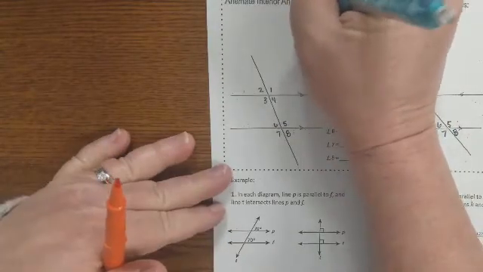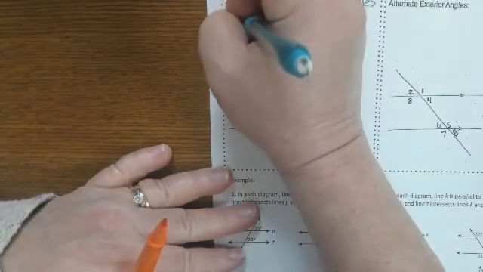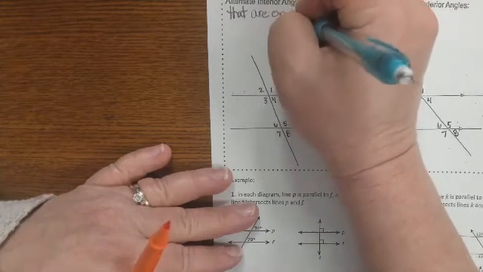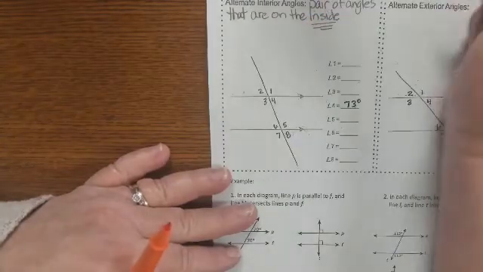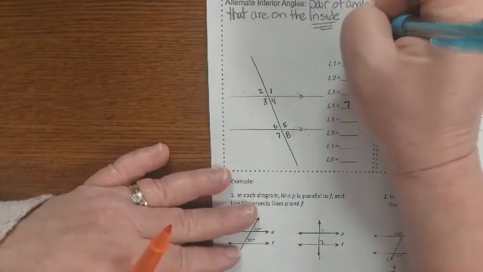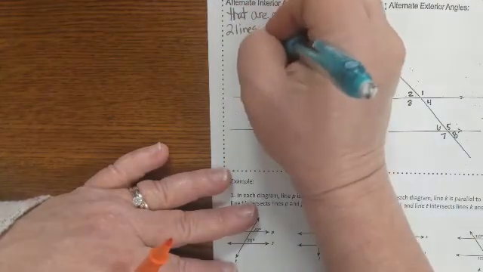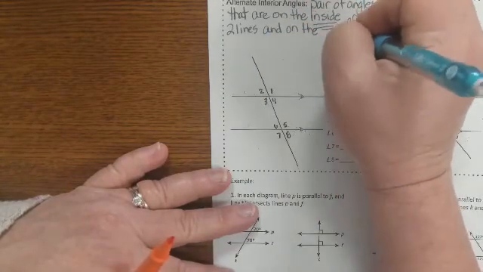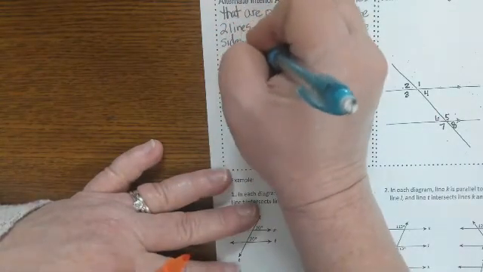All right, alternate interior angles, a pair of angles that are on the inside, and I am going to emphasize that word inside, of the two lines and on the opposite sides of the transversal.